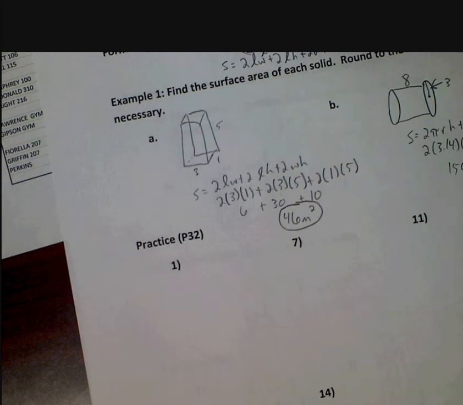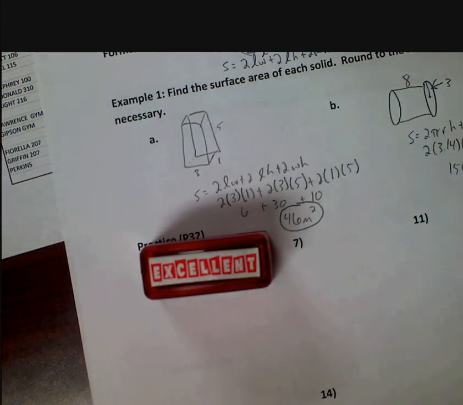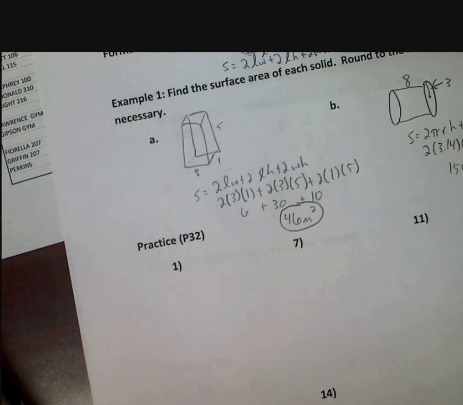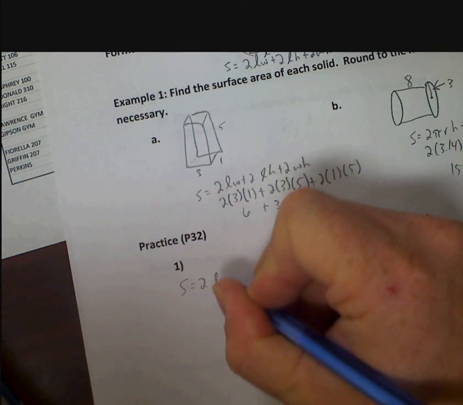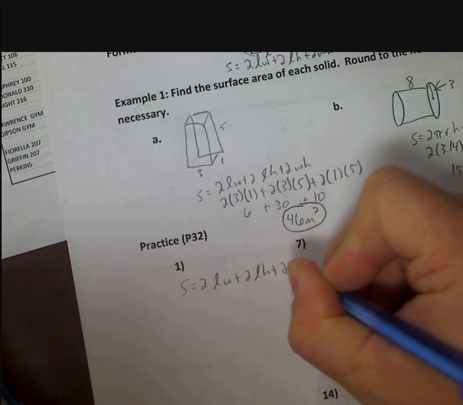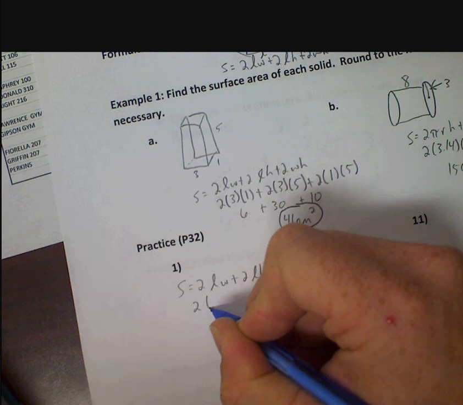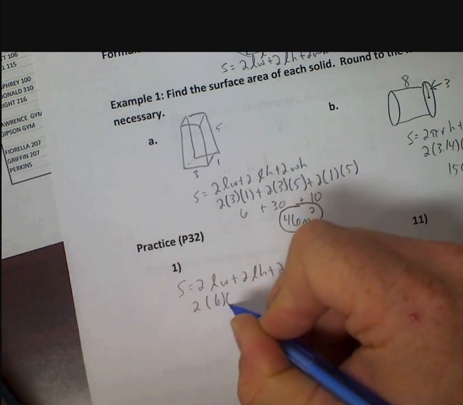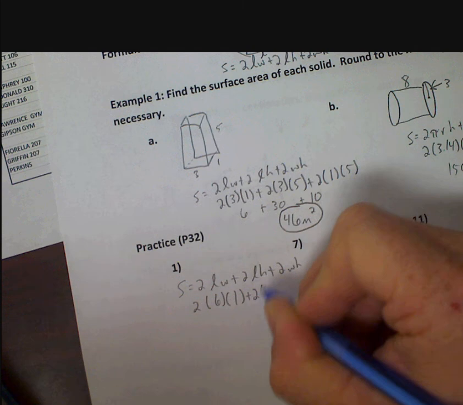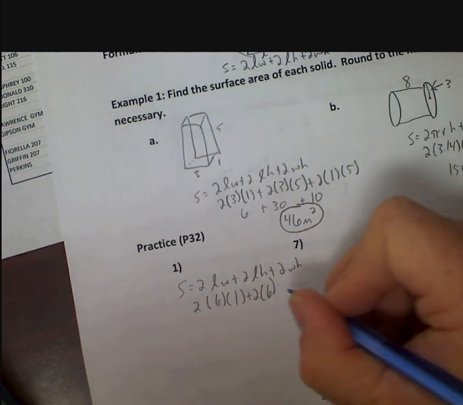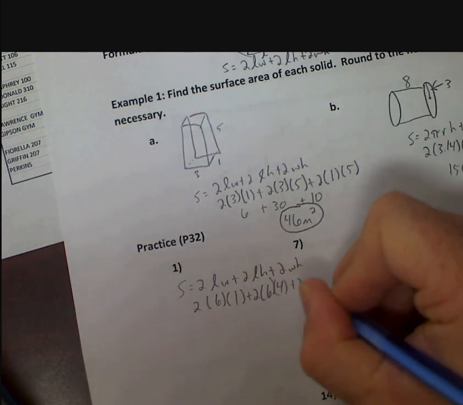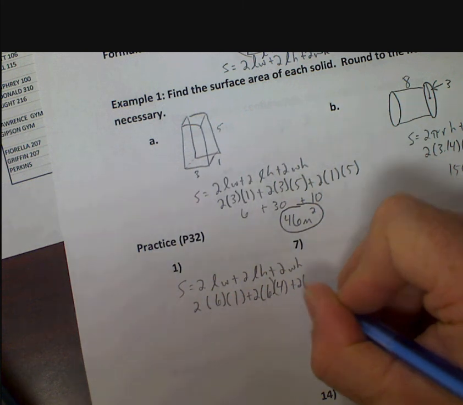Let's go ahead and practice. P32, number 1, find the surface area of each rectangular prism given the measurements below. Pause the video and try. My formula is 2LW plus 2LH plus 2WH. So I have 2, my length is 6, my width is 1, plus 2, my length is 6, my height is 4, plus 2, my width is 1, my height is 4.